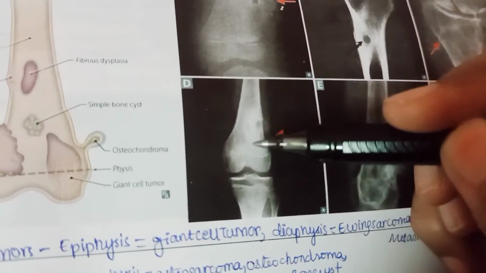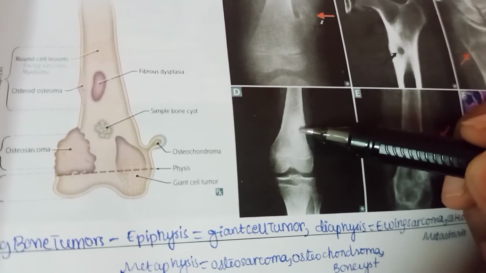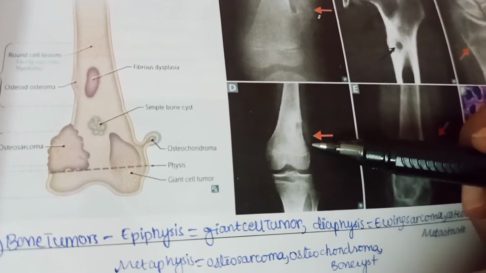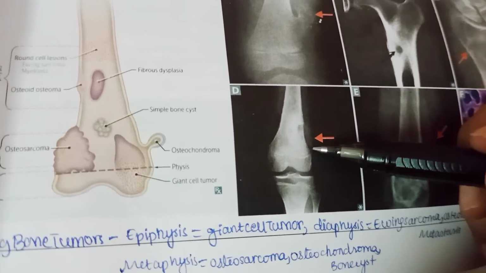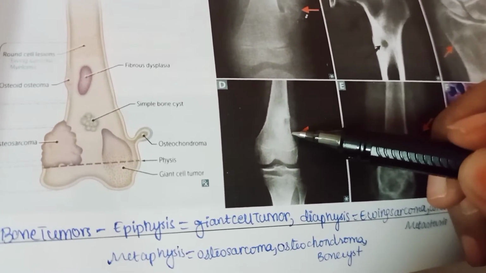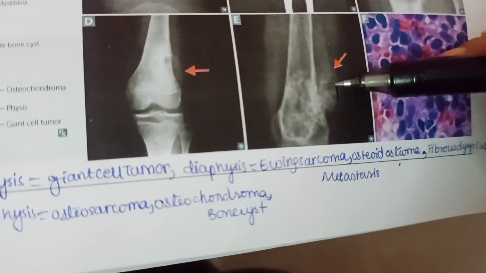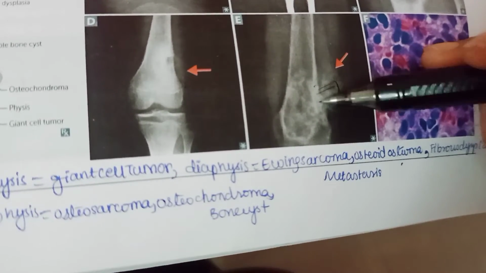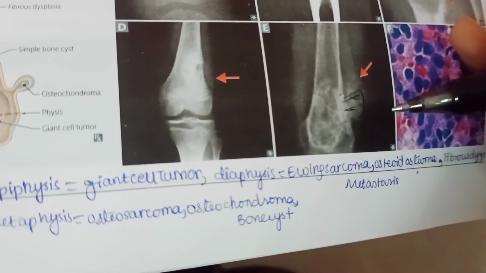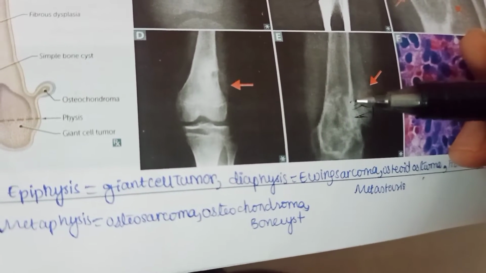So in this diagram you can see this is a Codman triangle. Actually you can see this is growing in the border, so it is pulling away the periosteum layer, so this will lead to formation of a Codman triangle from elevation of periosteum, and it also forms a sunburst pattern on x-ray. You can see here, this is the sunburst pattern, like rays are coming like that. Okay, so this is a sunburst pattern. So very important, sunburst pattern and Codman triangle are shown by osteosarcoma.